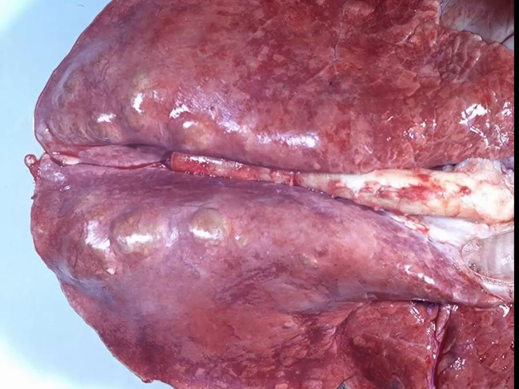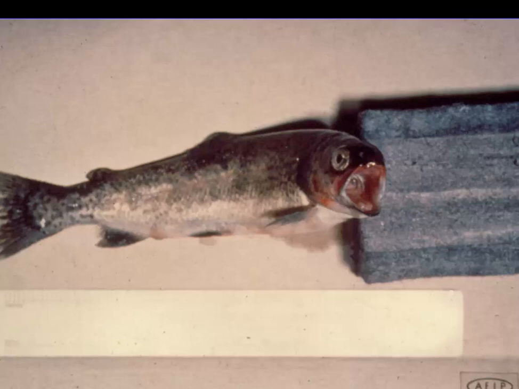Okay, just one more. And it's a fish. Here's a good old picture from the AFIP back in the days when they still had chalkboards laying around. And I would like for you to name this disease and give me the cause. This is a rainbow trout.